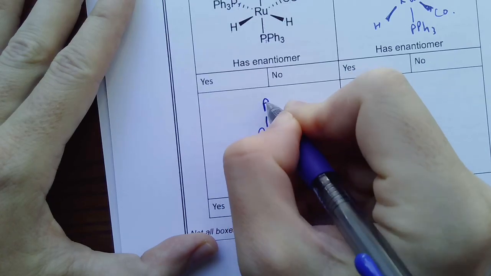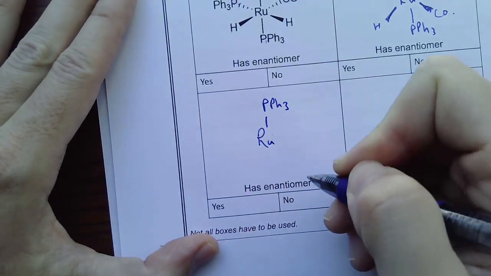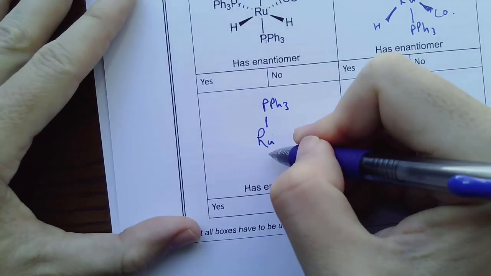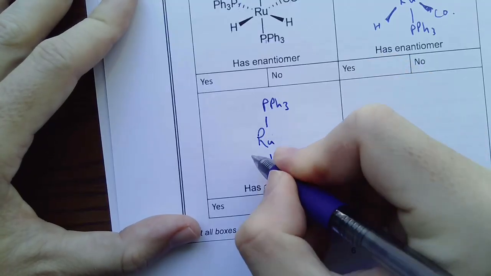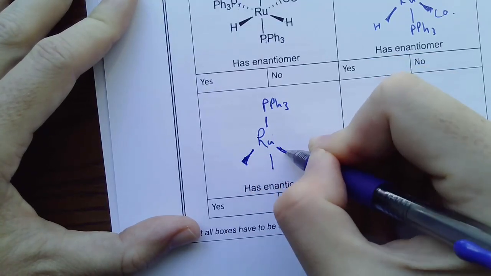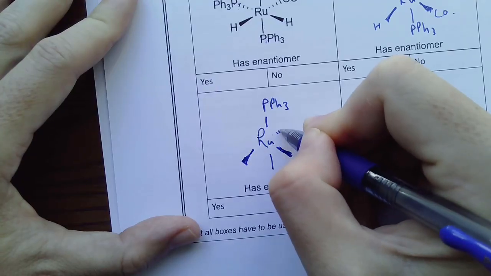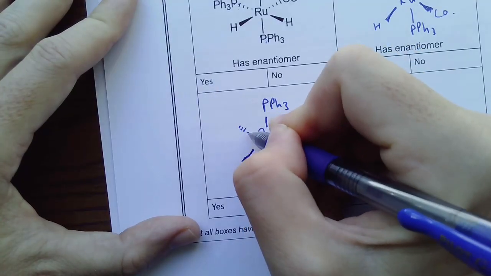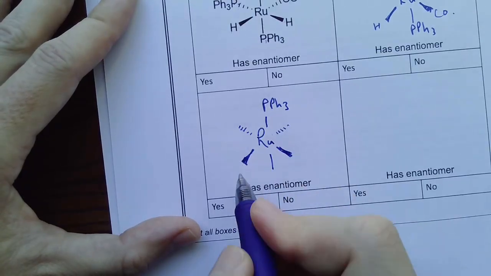And if you don't know what I mean, or if the geometry doesn't make sense to you, you might want to get a model out. I haven't got my models with me here, so I can't show you. But if you make one yourself, it should be pretty clear what I mean. So what I'm going to do is put them all on the same face.